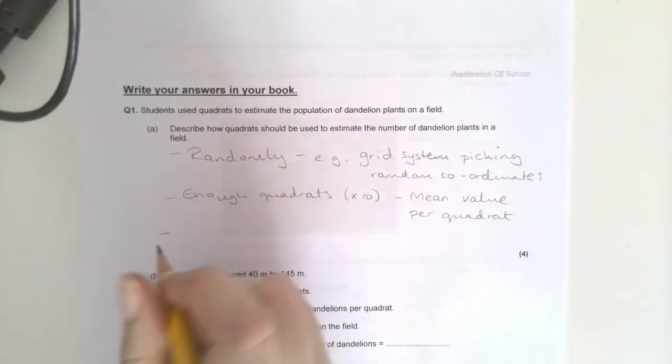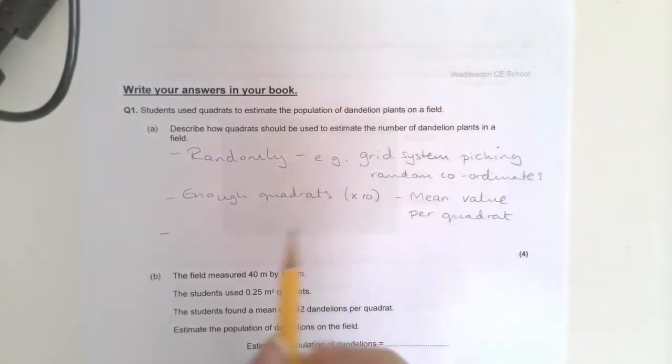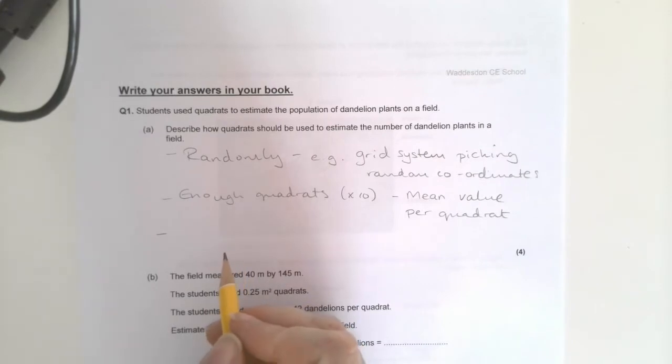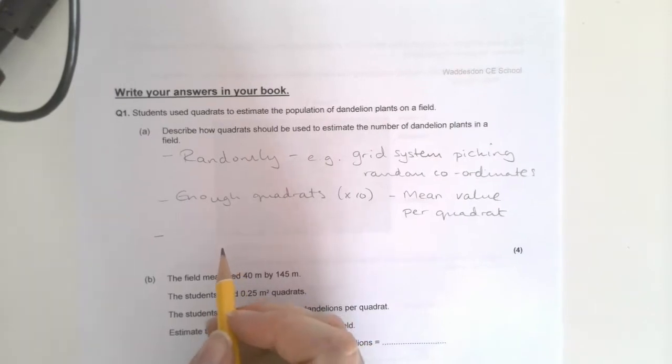And the final thing, once you've worked out the mean value, you then need to estimate how many is across the whole field.